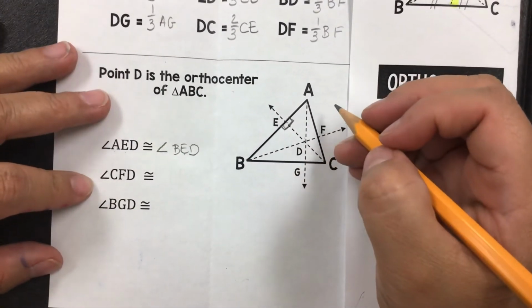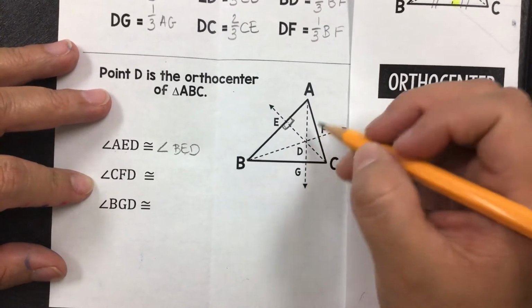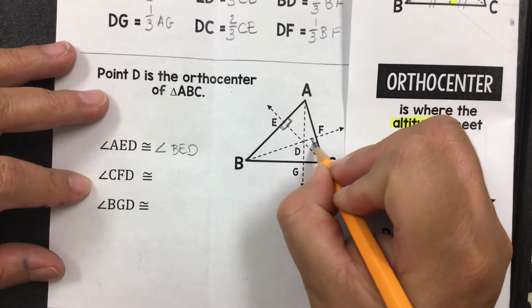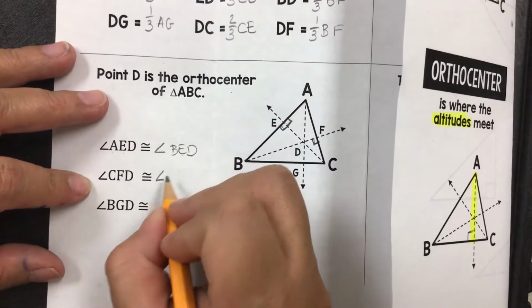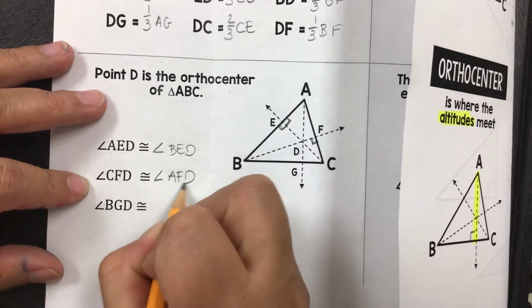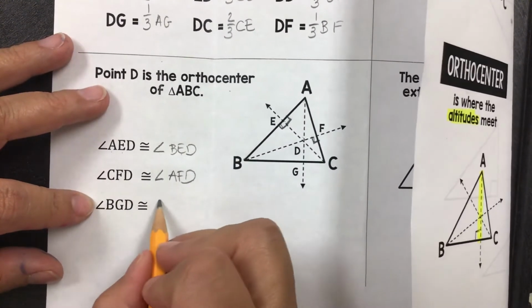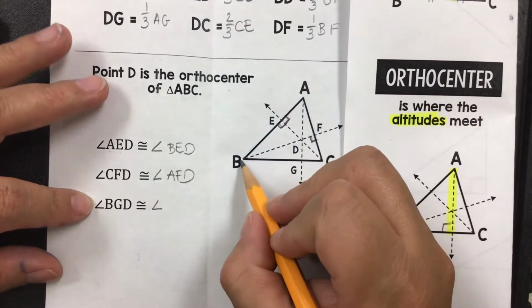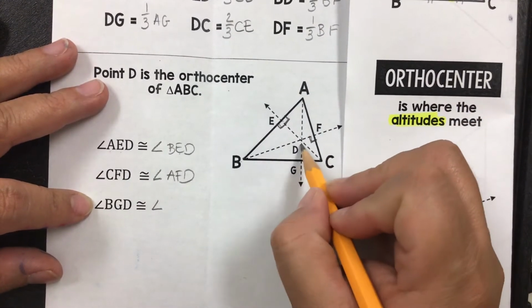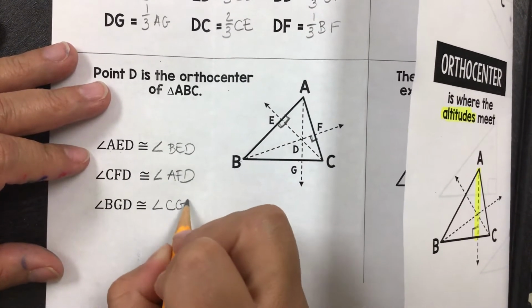Okay. The next angle is angle CFD. That's this one right here. That angle is congruent to the angle AFD. The last one is angle BGD, which is congruent to angle CGD.